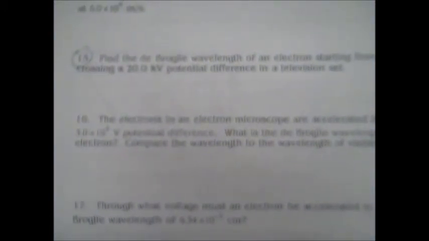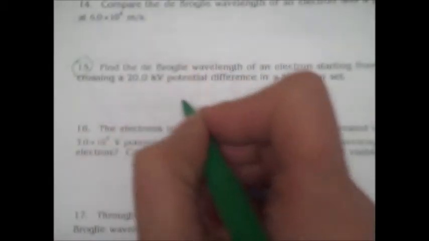And the next one I wanted to do was number 15. And to get the de Broglie wavelength of an electron starting from rest and going through 20 kilovolts, I first did the electric potential energy equals kinetic energy.